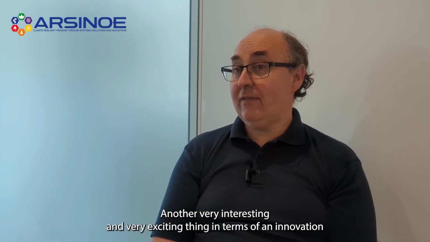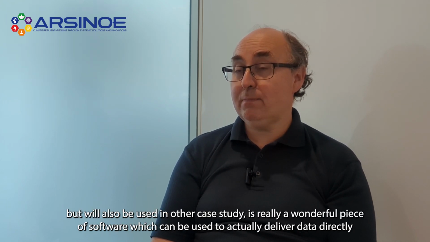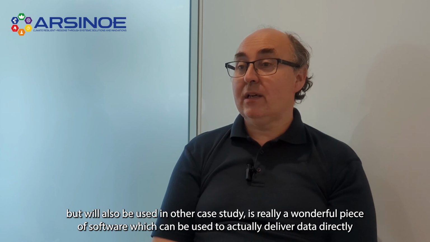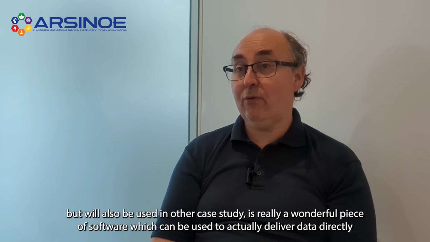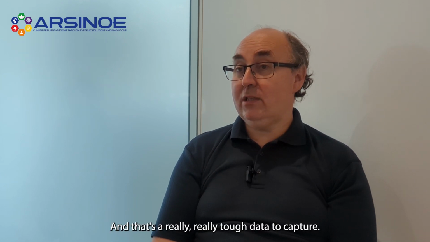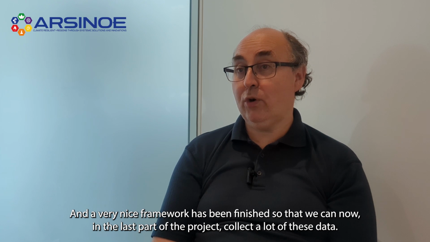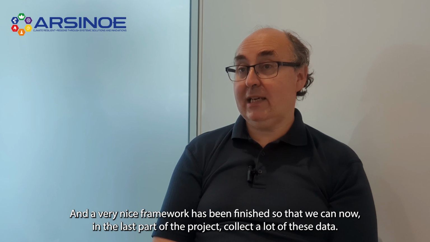Another very interesting and very exciting innovation is our citizen science tool. The citizen science tool, which is right now being piloted in our case study in Athens, but will also be used in other case studies, is really a wonderful piece of software. It can be used to deliver data directly to researchers and decision makers from the general public who observe changes in biodiversity. And that's really tough data to capture, and a very nice framework has been finished so that we can now, in the last part of the project, collect a lot of this data.